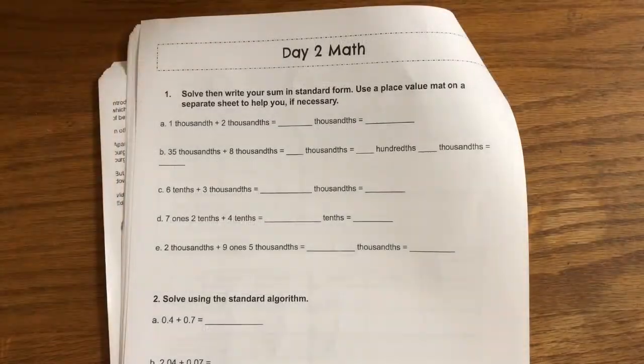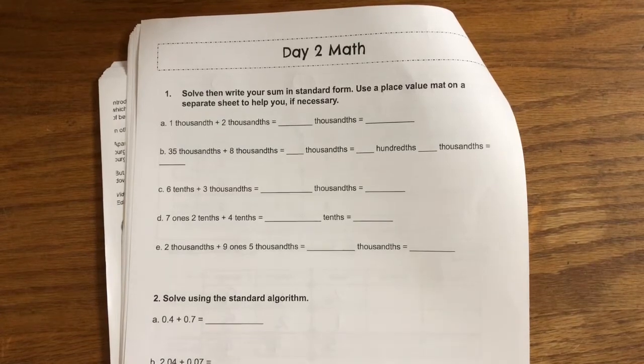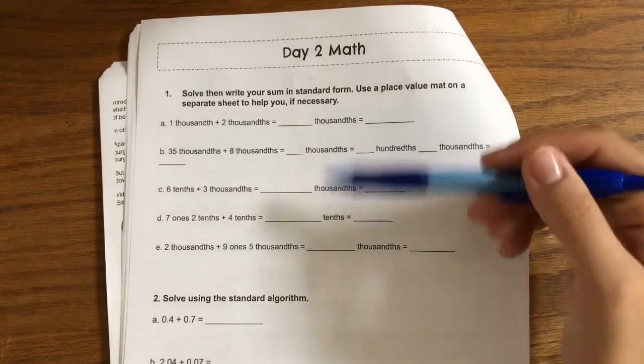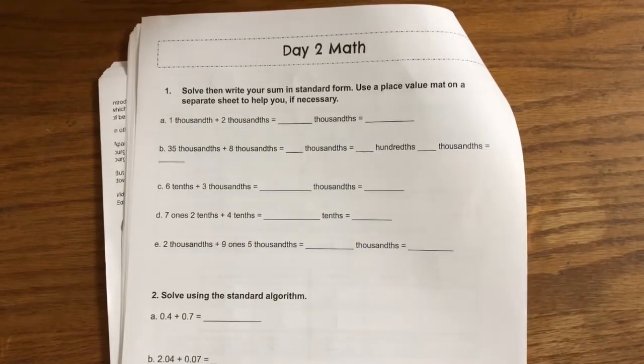Alright, we're continuing with standard form review and place value review in standard form. And this one was a bit tricky. I actually had to go ahead and try it a couple times because the wording is very difficult. So I'm going to do the ones that I think were the hardest, which is really two of these, and I'm only going to show you how to do one of these.